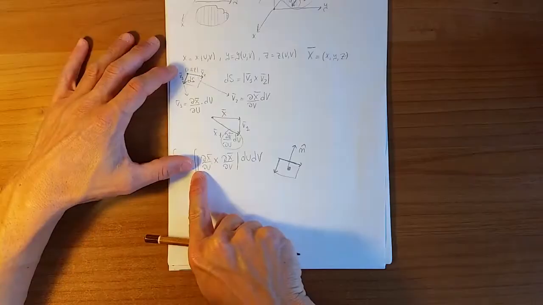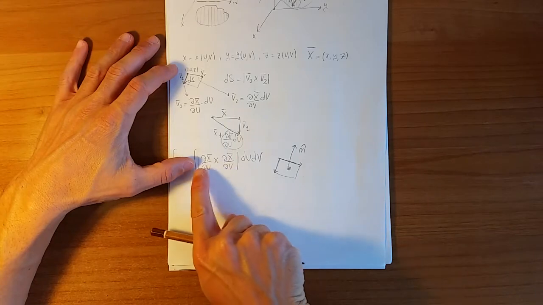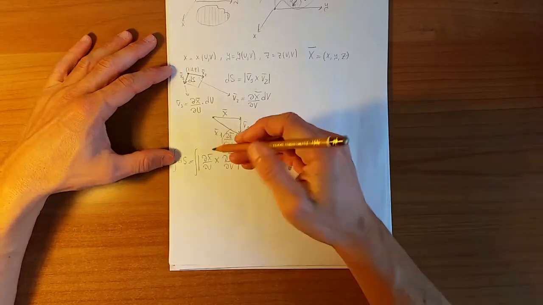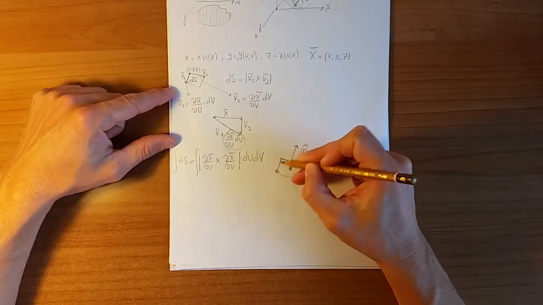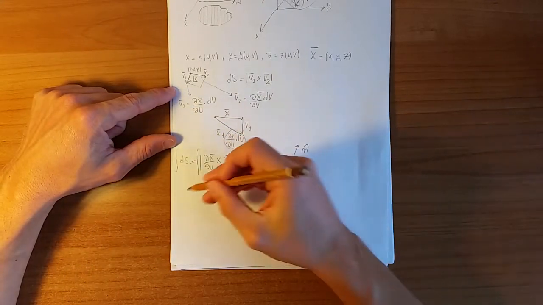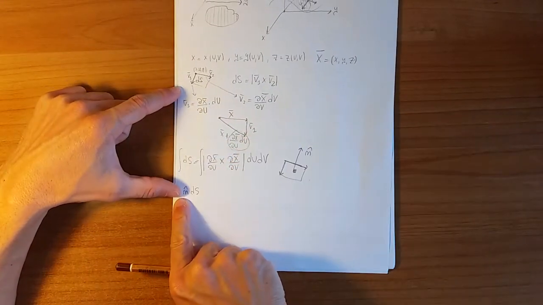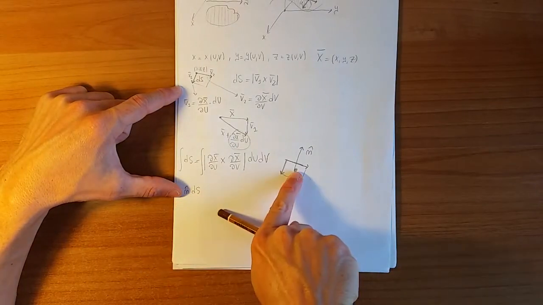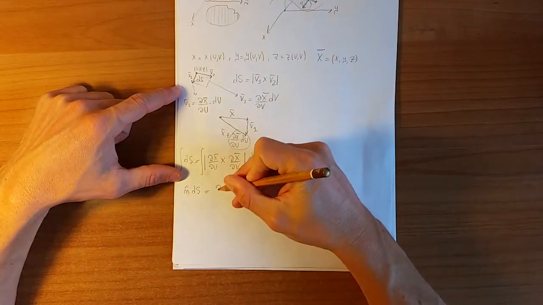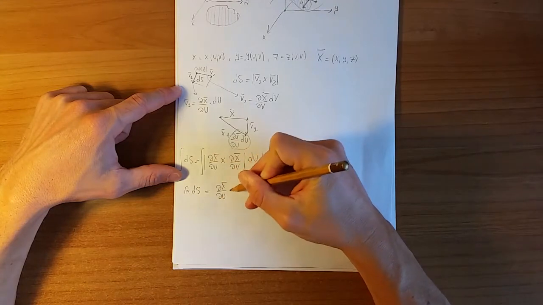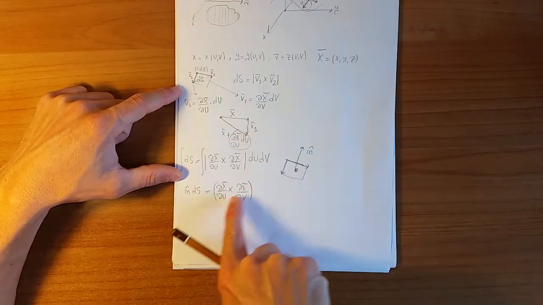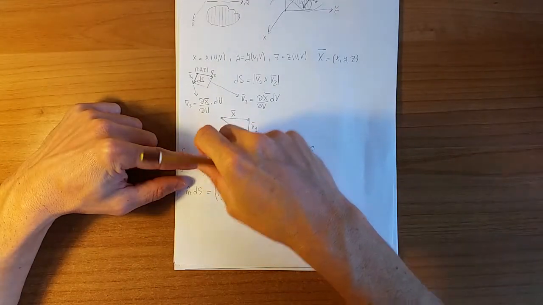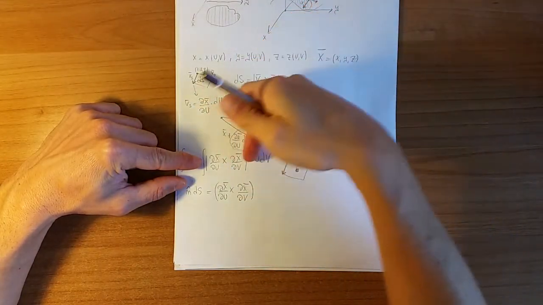This is important. Instead of considering the magnitude of this cross product, if I just remove the magnitude, the result is just the unit normal to the surface times the surface itself. So n dS, where n is the unit normal coming outside of the surface, is equal to dx over du cross dx over dv times du dv. These are brackets, they're not straight bars to indicate that we have to take the magnitude of the vector inside.